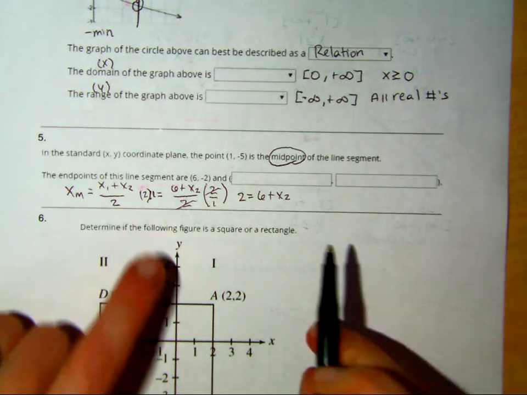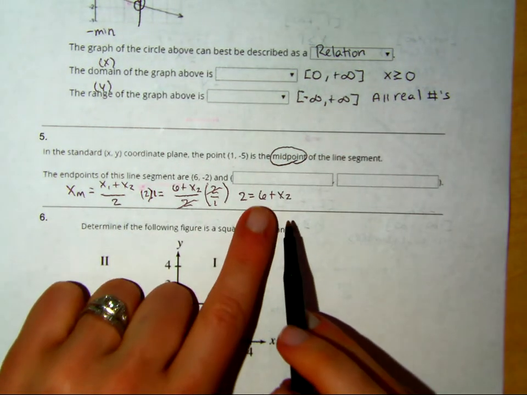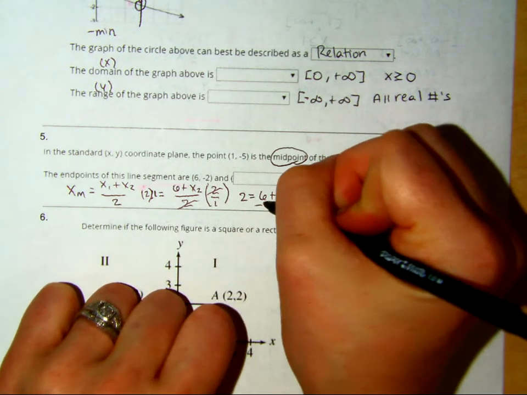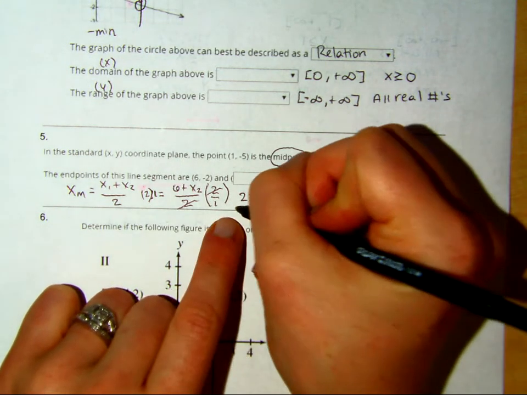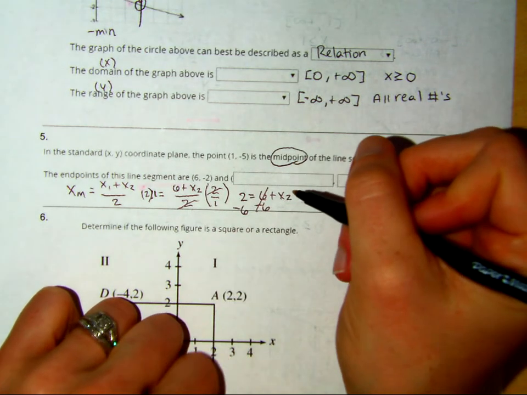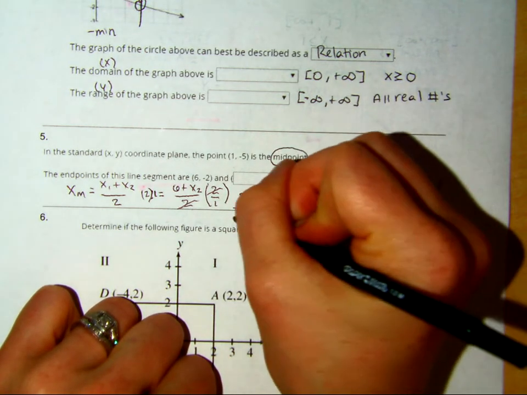Now I still need to get rid of this 6. Right now I'm adding 6, so opposite operation is minus 6. What I do to one side, I do to the other. This cancels out. 2 minus 6 equals negative 4.